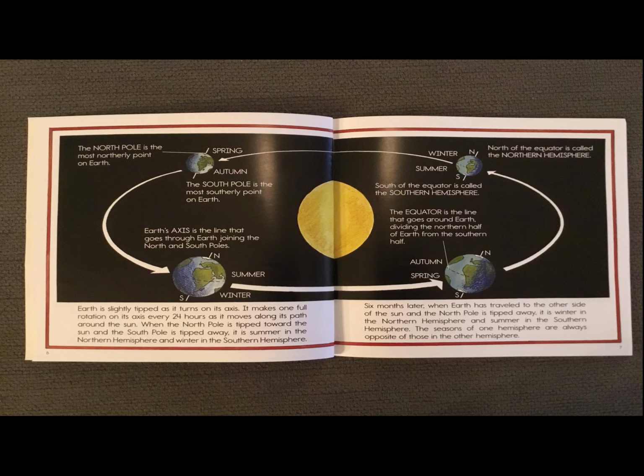All right. So the Earth is slightly tipped as it turns on its axis. Tipped means tilted. It makes one full rotation on its axis every 24 hours as it moves along the path around the sun. When the North Pole is tipped toward the sun and the South Pole is tipped away, it is summer in the northern hemisphere and winter in the southern hemisphere.